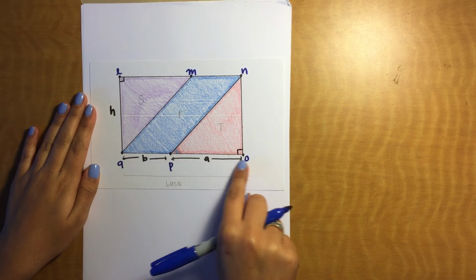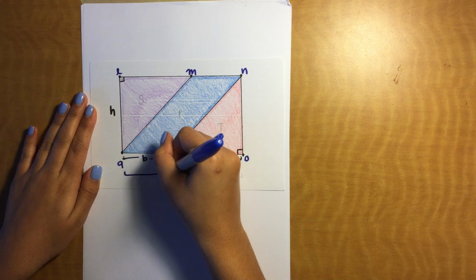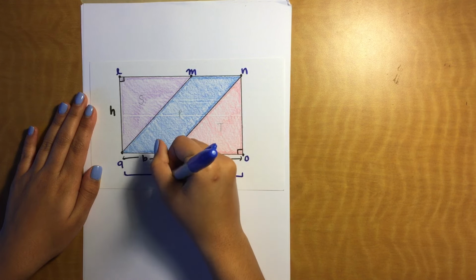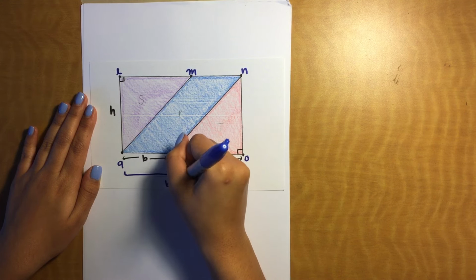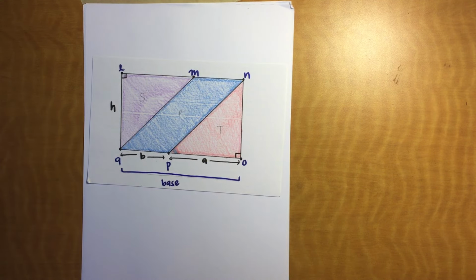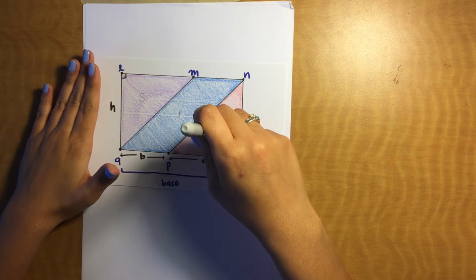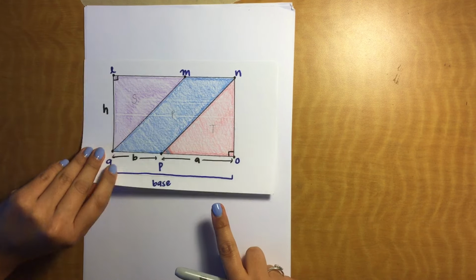And this here is the height, which is labeled H, and this here is the base of this rectangle. So we have the height and the base, and this rectangle is made up of a triangle, a parallelogram, and another triangle. So let's get started on the proof.